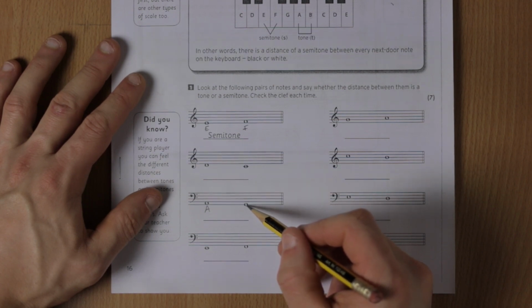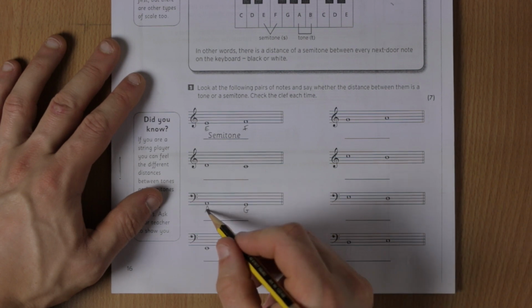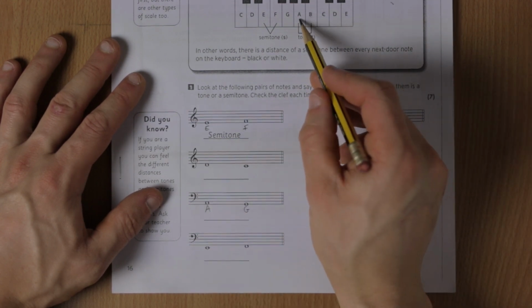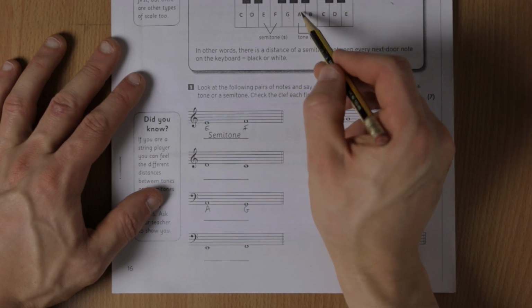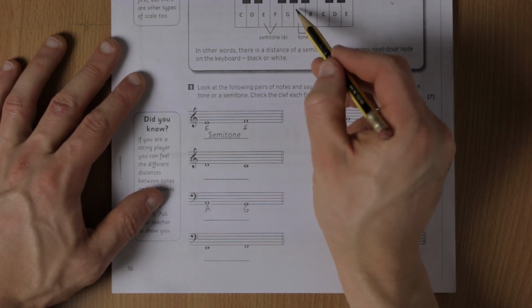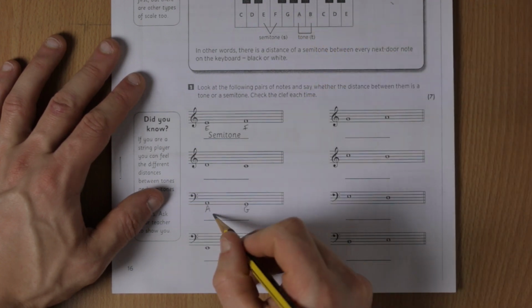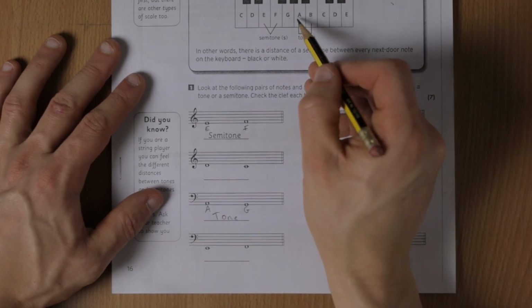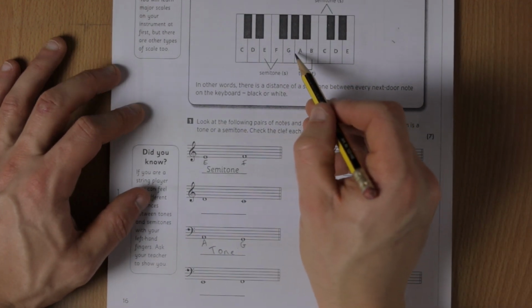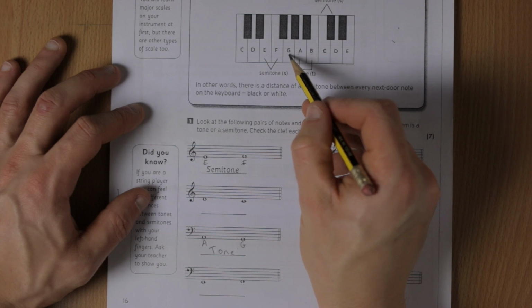So that's a G. Okay, so between A and G, let's have a look. A and G, we can see that there is a note between them. So that's a semitone and that's a semitone. So two semitones lower, that's a whole tone lower. So I'm going to write tone. Okay, so the distance between A and G here is a whole tone.